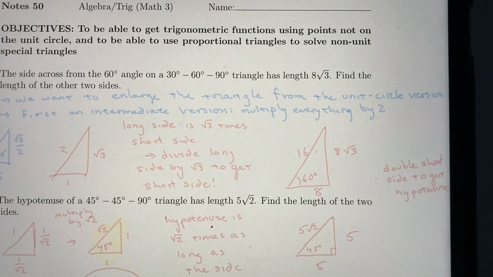So there are a lot of proportionality ways to deal with these expansions of the special triangles, but I think the easiest way is, I'm going to write this in blue.